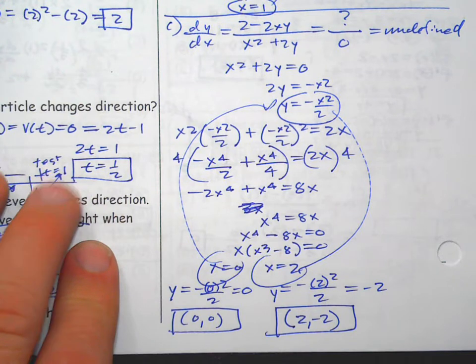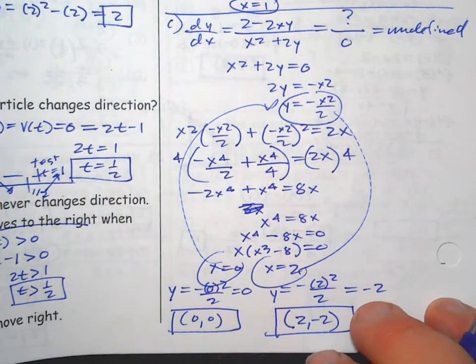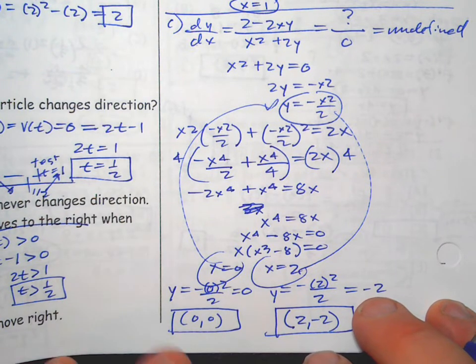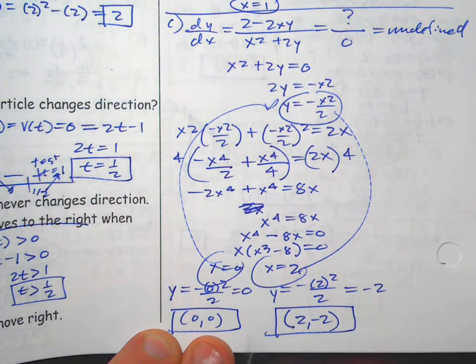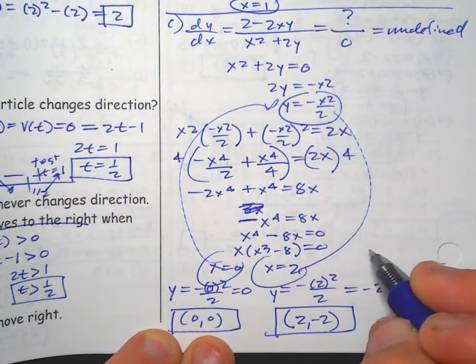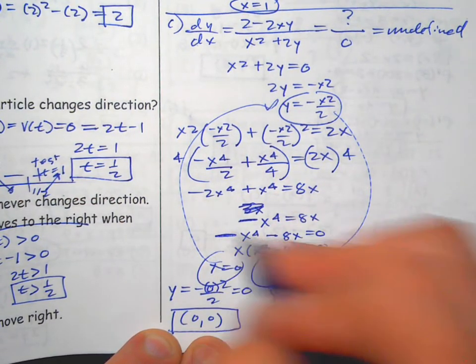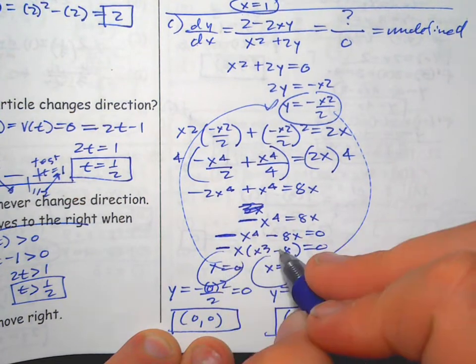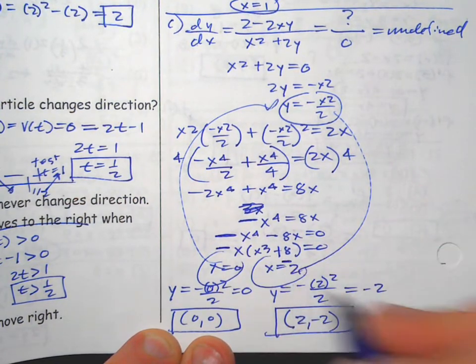Did I do that right? Yeah, I made a mistake right here. This should be negative, right? So this is going to be negative 2.